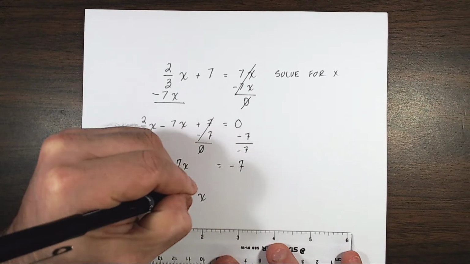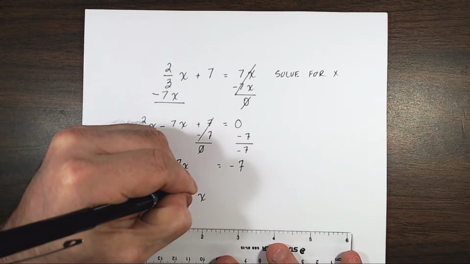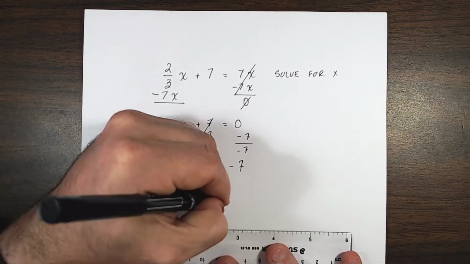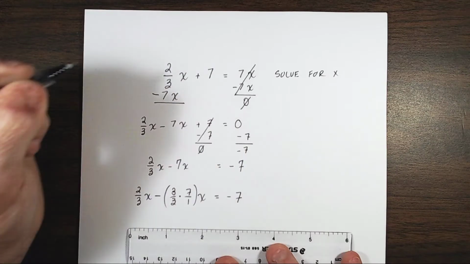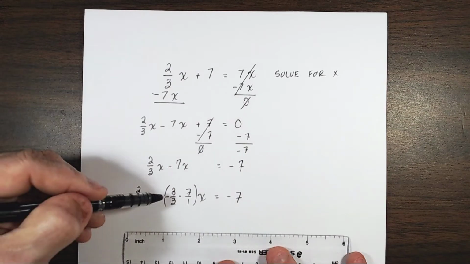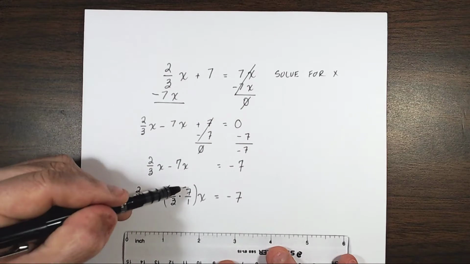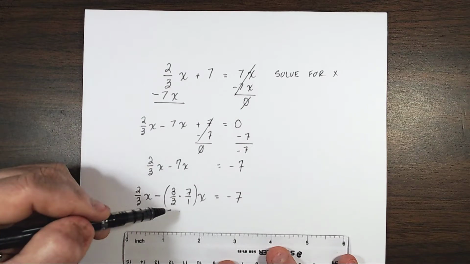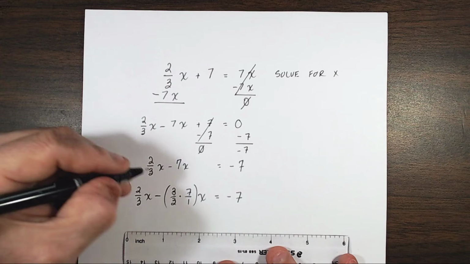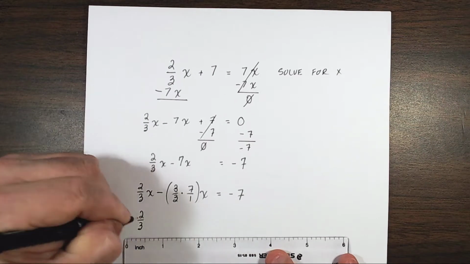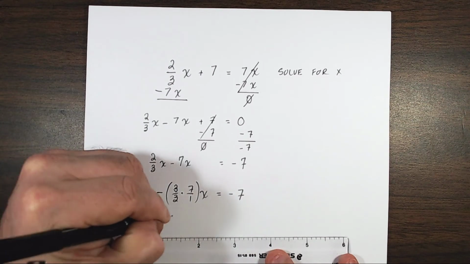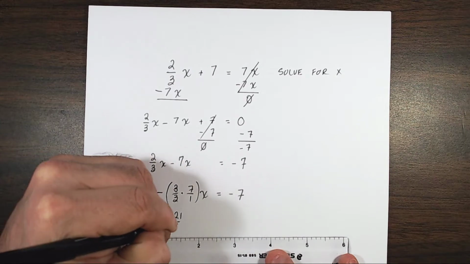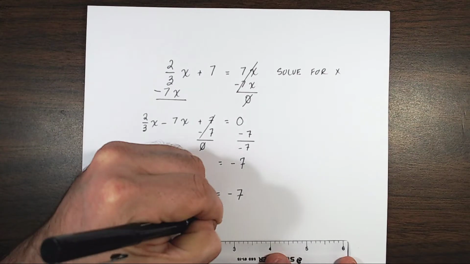Okay? Equals -7. So let's do that multiplication. 3 times 7 is 21. So I now have 21/3. So let's rewrite 2/3 x minus 21 over 3 x equals -7.